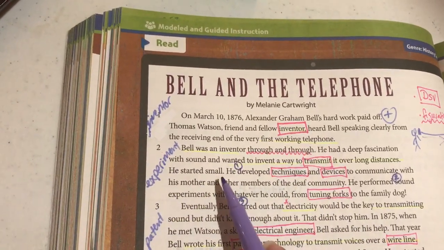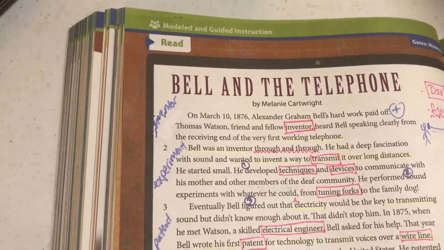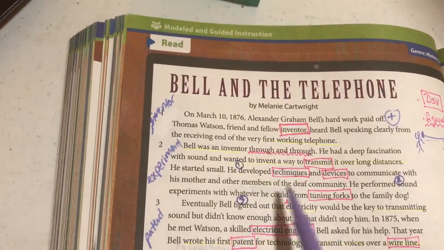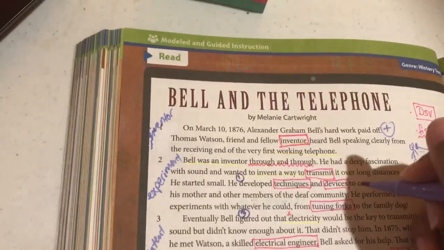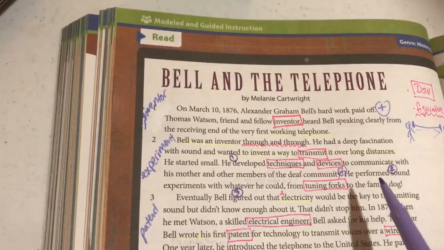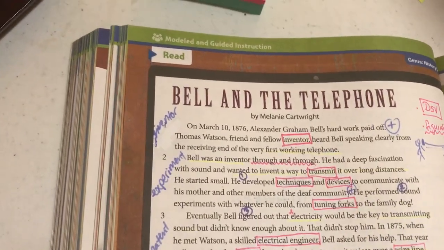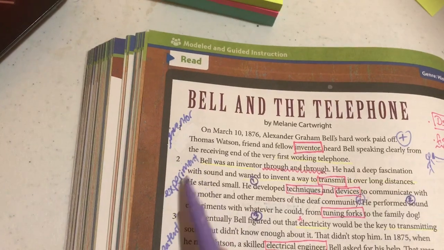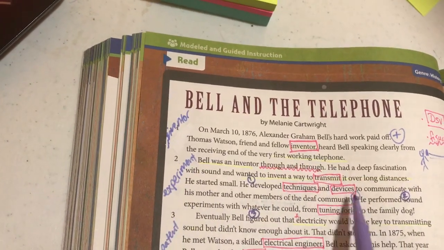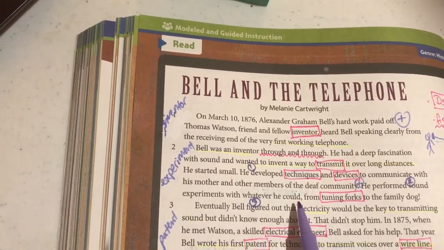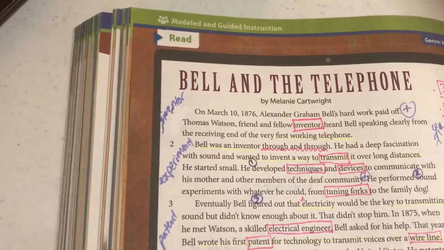He started small. He developed techniques and devices to communicate with his mother and other members of the deaf community. I'm going to put a little positive right there. It shows that he wants his work to have a deeper meaning. He performed sound experiments, which is why I put experiments up here, because it's also telling about little things that he did with whatever he could, from tuning forks to the family dog.